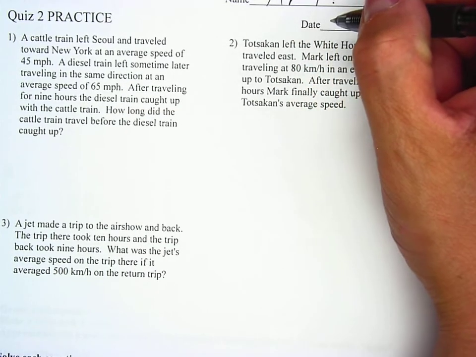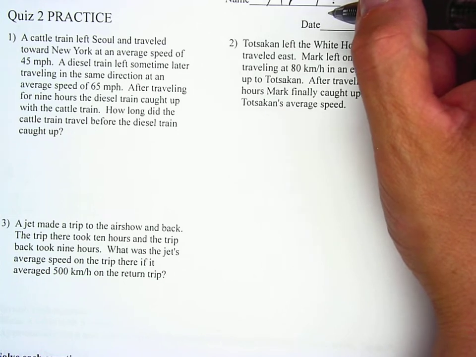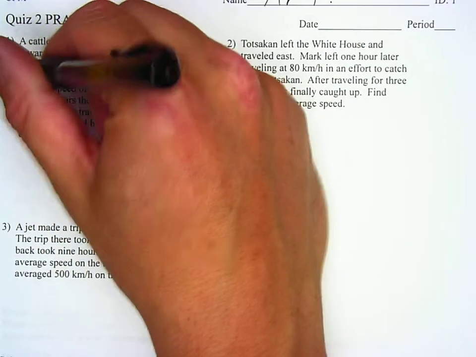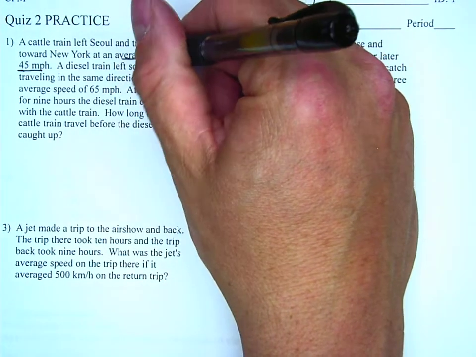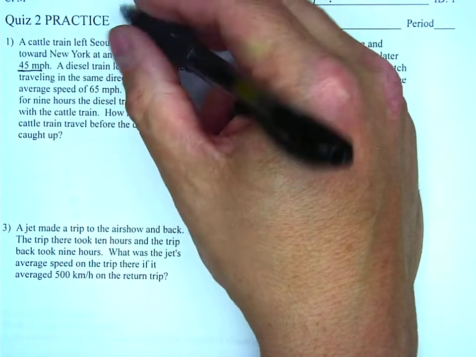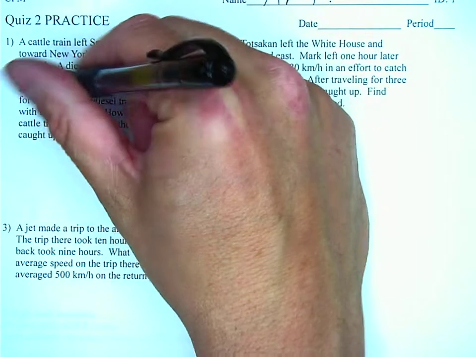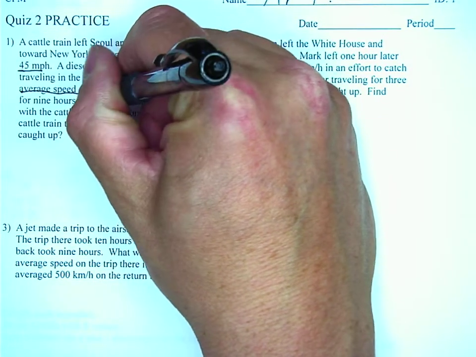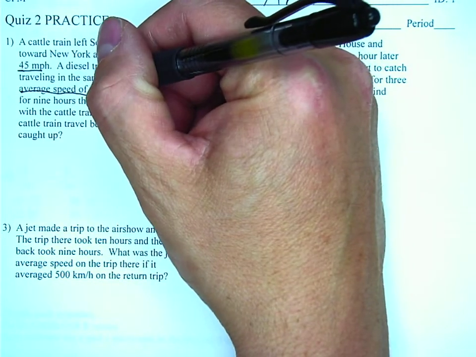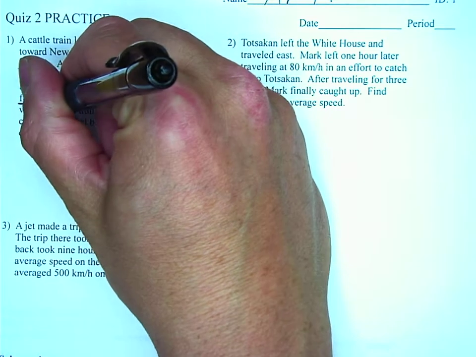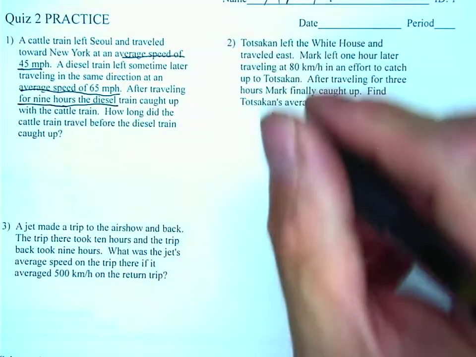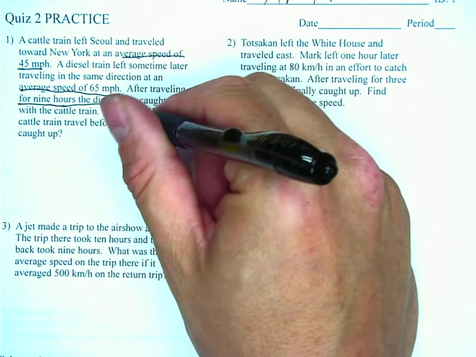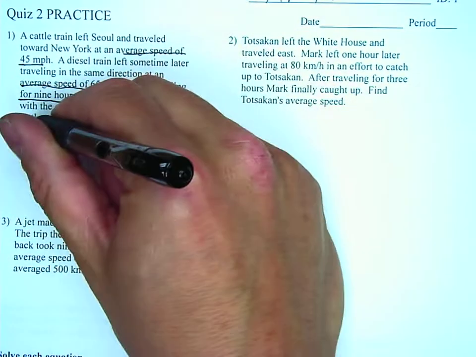A cattle train left Seoul, traveling towards New York at an average speed of 45. So our average speed for the first train is 45. Sometime later, we don't know what time later, a second train left in the same direction with an average speed of 65, so 20 miles per hour faster. After traveling for 9 hours, the second train, the diesel train, caught up to the cattle train. And it's asking me how long did the cattle train travel.